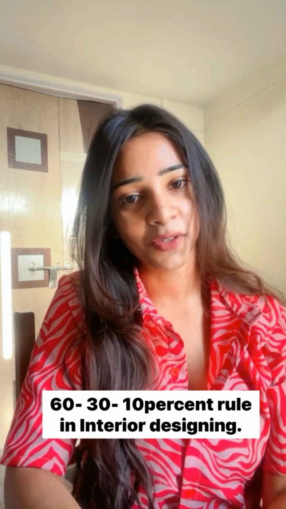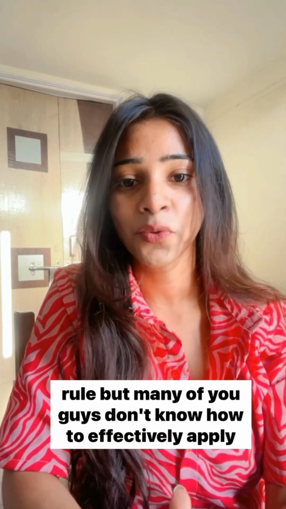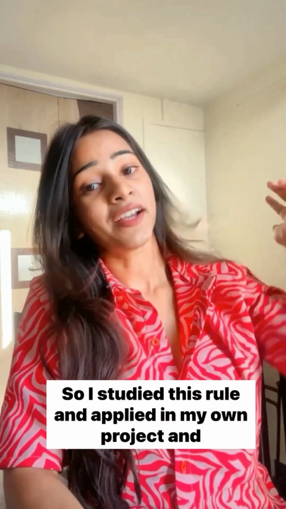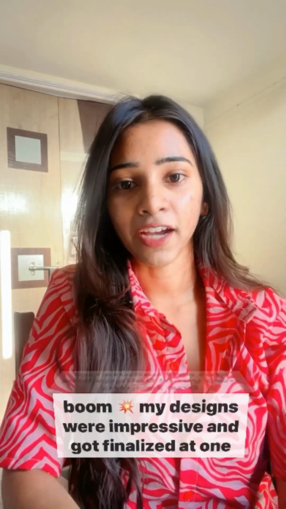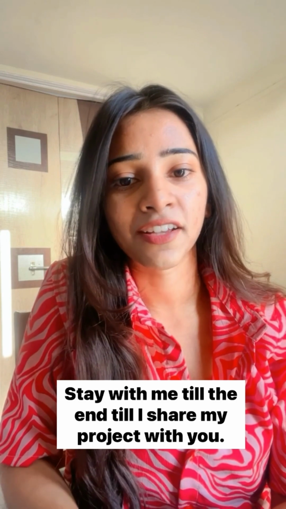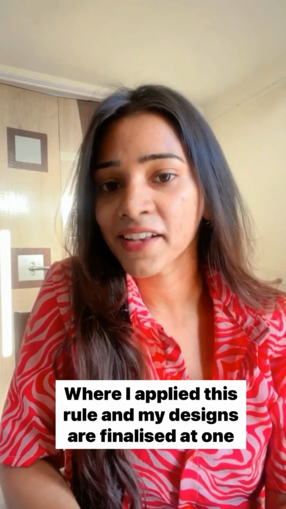I'm here to tell you this very famous and trending rule, the 60-30-10% rule in interior designing. I know many of you know this rule and have studied it, but many of you don't know how to effectively apply it in your own projects and get the designs finalized as quickly as possible. So I studied this rule and applied it in my own project, and boom, my designs were impressive and got finalized in one go. Don't believe me? Stay with me till the end, till I share my project with you where I applied this rule and my designs were finalized in one go.